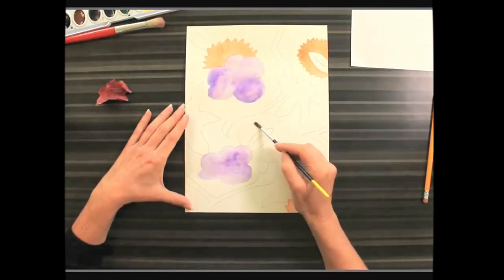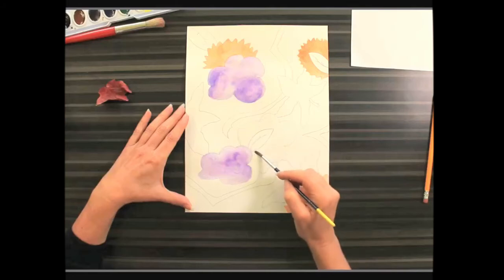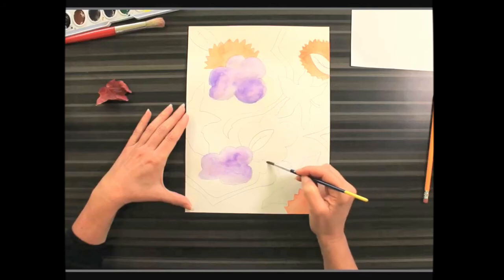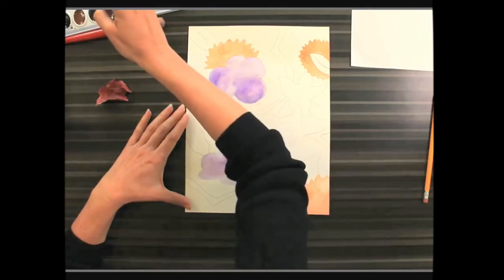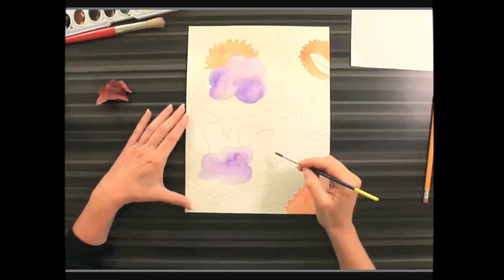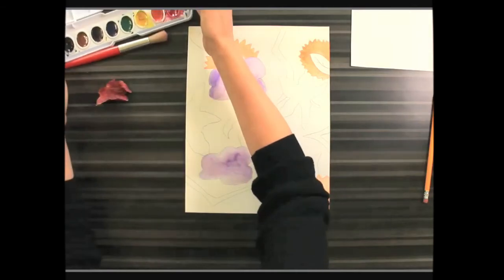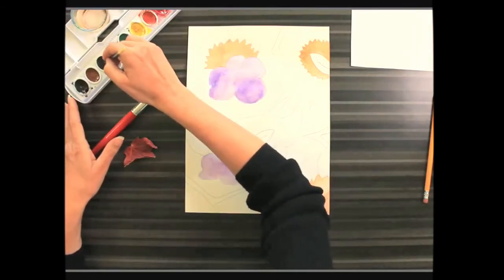I'm going to do my whole cloud here, but not the leaf that's in the center. And I'm going to come back in with just a little bit of purple, dabbing it in, so you can see it.